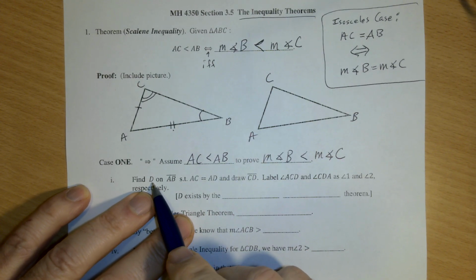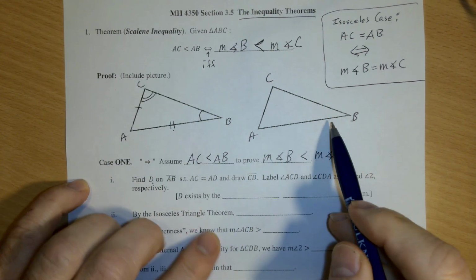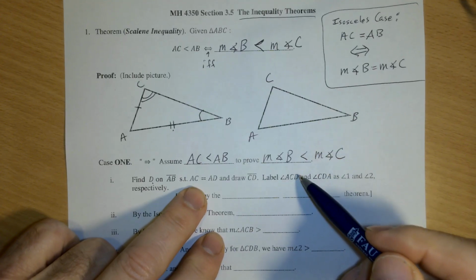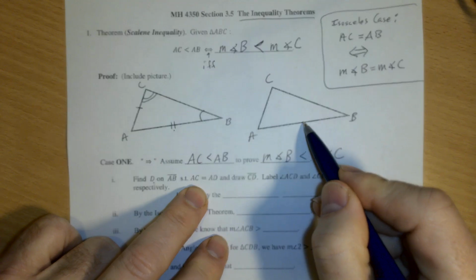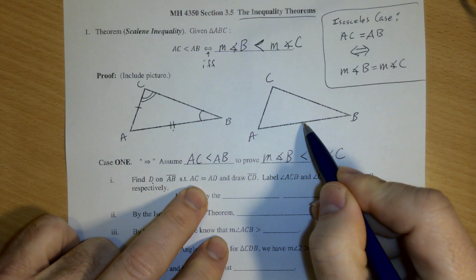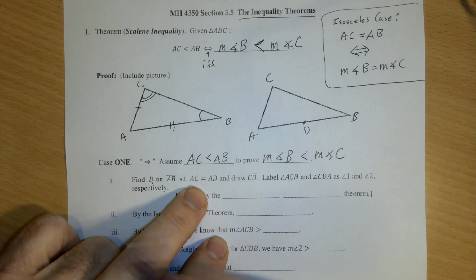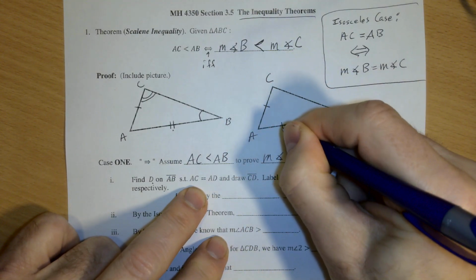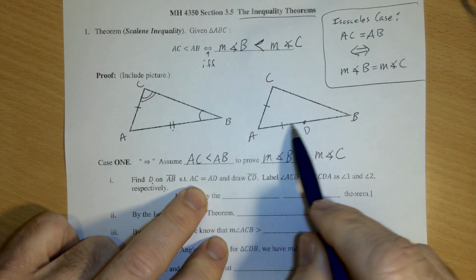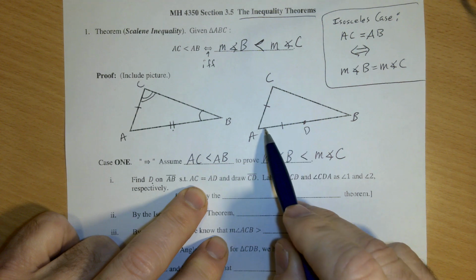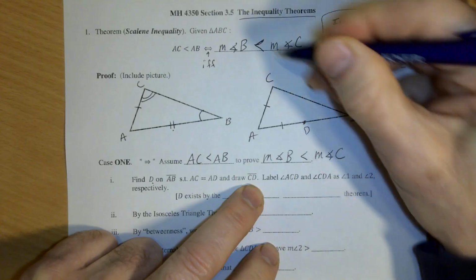All right, first step is we have to find a point D on the line segment AB such that AC is equal to AD. Here's AC, that length is equal to this length AD. So go out to right about there. May not be perfect, but it's close. So now we have that side and that side with the same length. Notice this notch isn't the length of the whole side. This just represents from A to D. Now draw CD, the line segment.